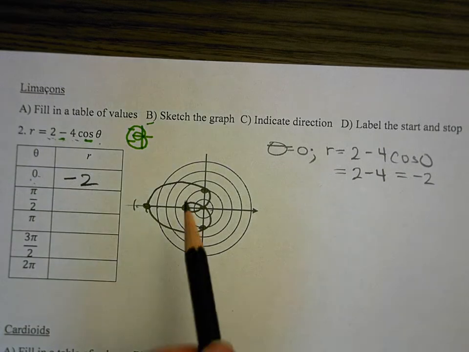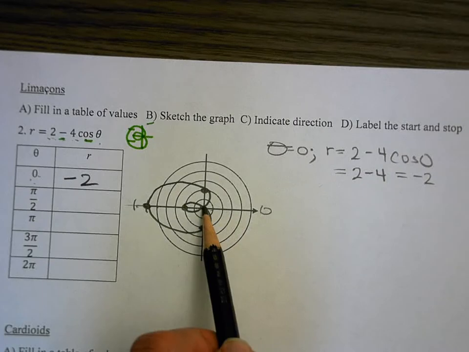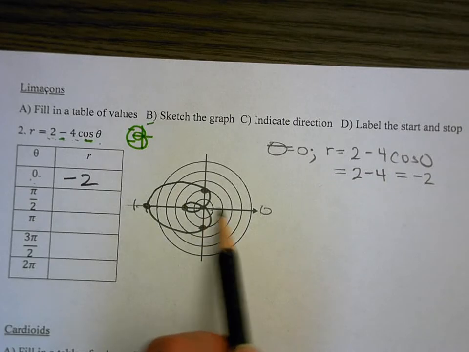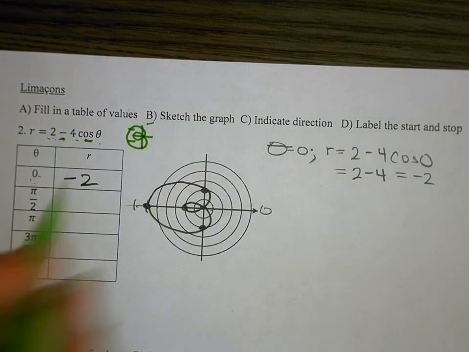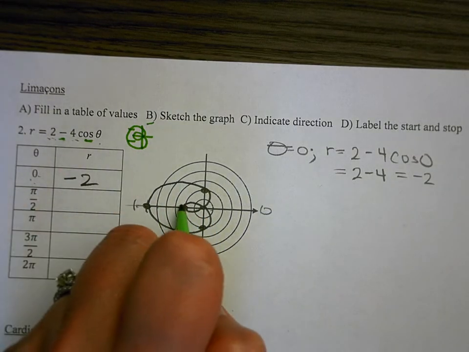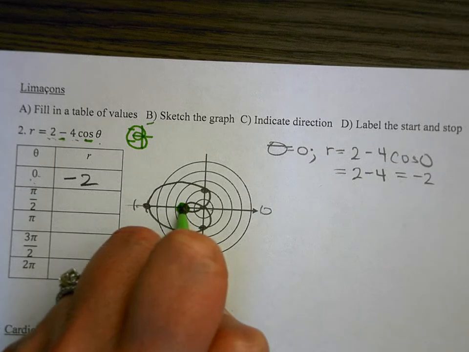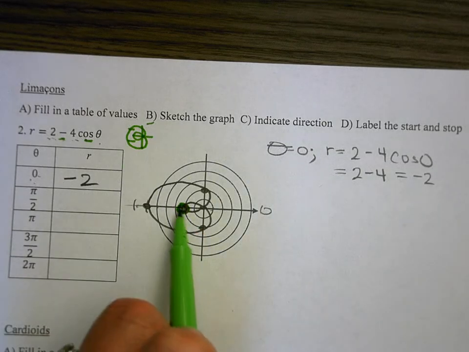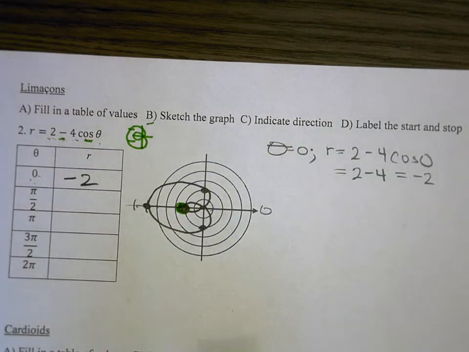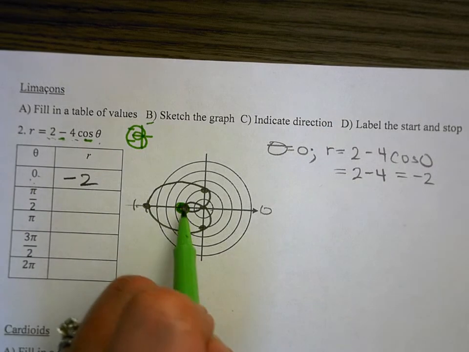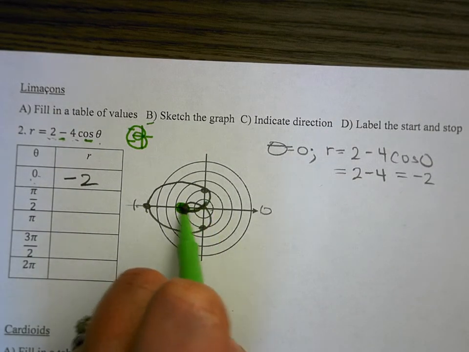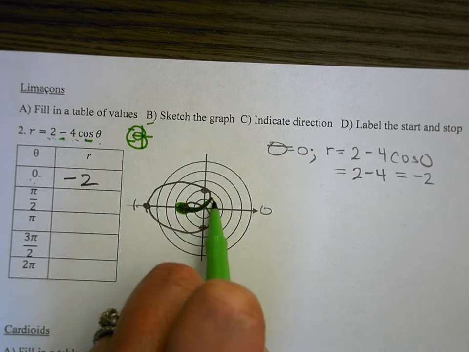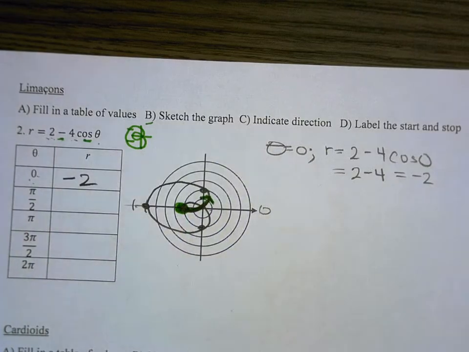So this is 0 here, and because r is negative 2, I don't go towards 0, I go away from 0, so 1, 2. So my start is actually, again, you're not going to be able to see this because I have my pencil mark there. So my start is right here, but you can see where I'm marking. So there's my start right here, and then I'm going to go in a counterclockwise direction, because that's the way we travel in a circle. So then for my indicate direction, I'm going to trace a little section of it and then put an arrow at the tip saying where we travel to next.